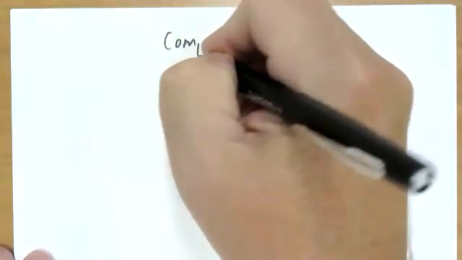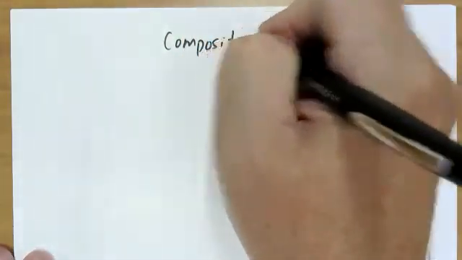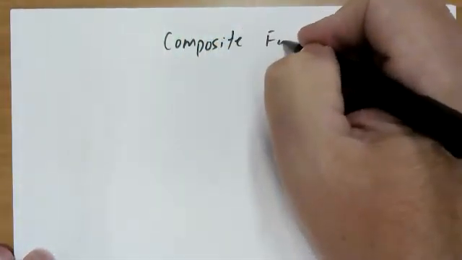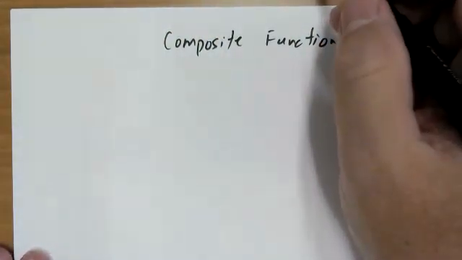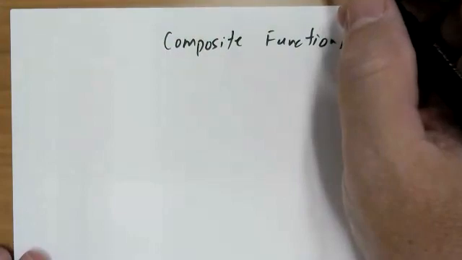Now, a big part of this section is this thing called composite functions. So here's a new problem, I'm going to work it in a minute.